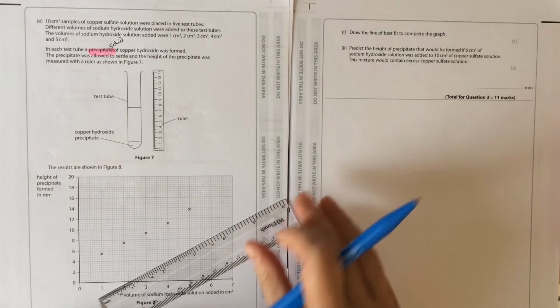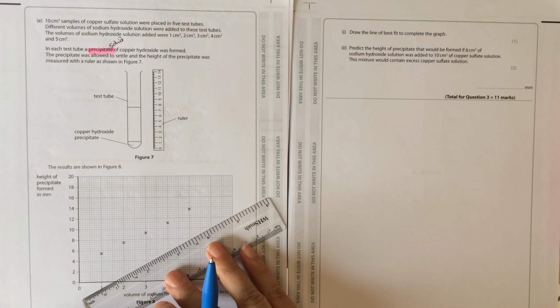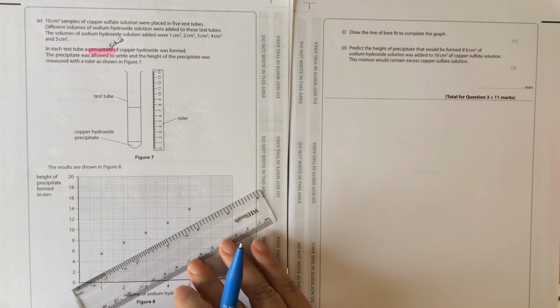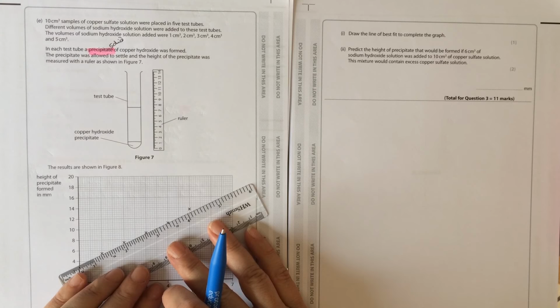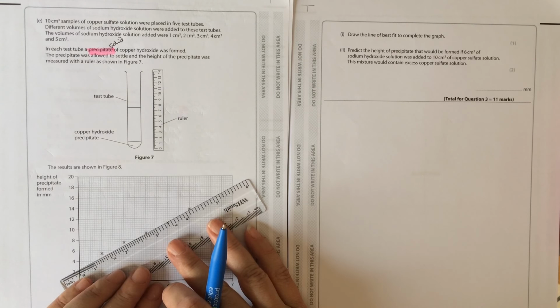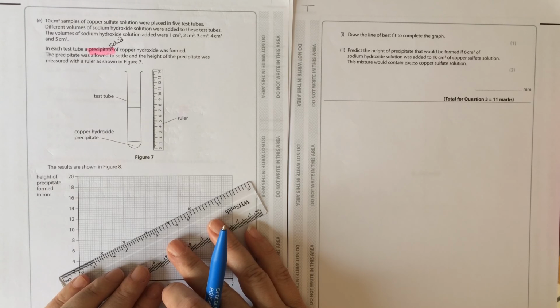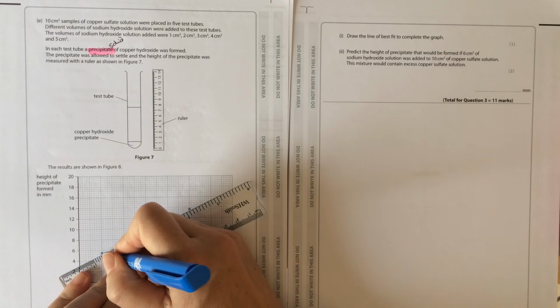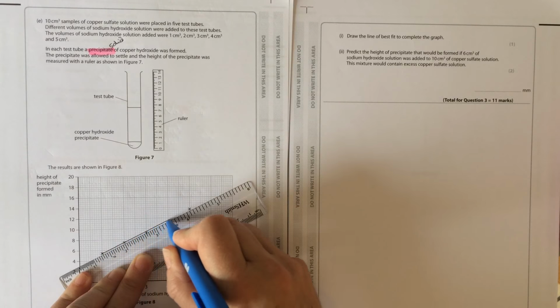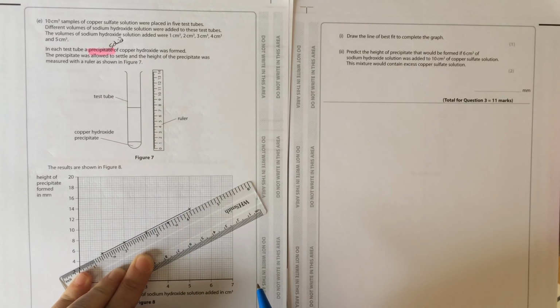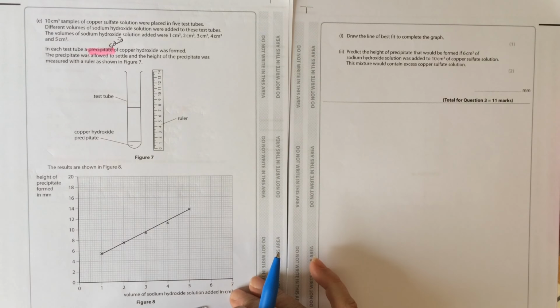Okay, so part 1, draw the line of best fit to complete the graph. Now, I'm going to draw this really carefully because the exam boards are quite fussy about how you draw lines on graphs. Ideally, you should do this in pencil, and I'm going to use a ruler. Now, best fit means that it has to hit pretty much all of the points. So I'm going to line up my ruler here until I think that it's hit pretty much most of them. I'm going to start at my first point and join it up to my last point. Okay, so there's my line of best fit.